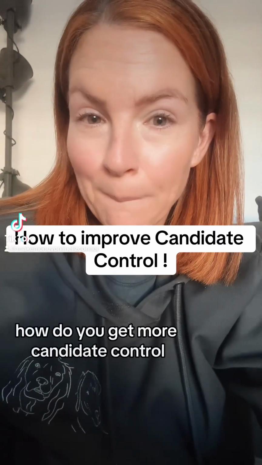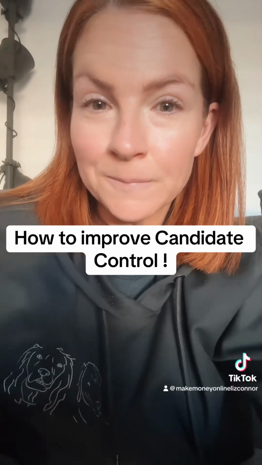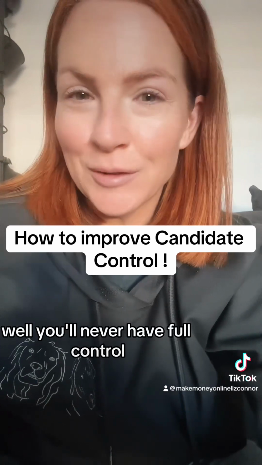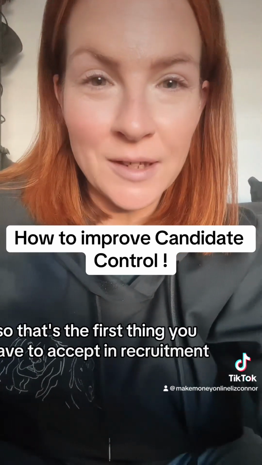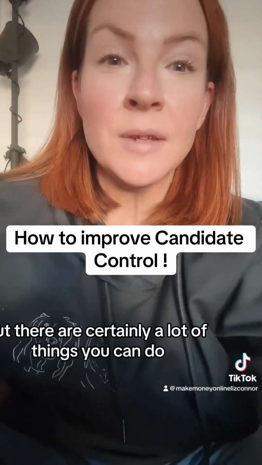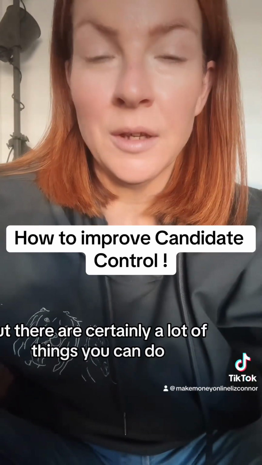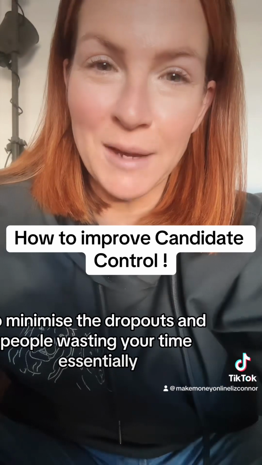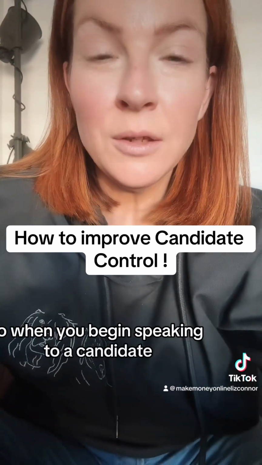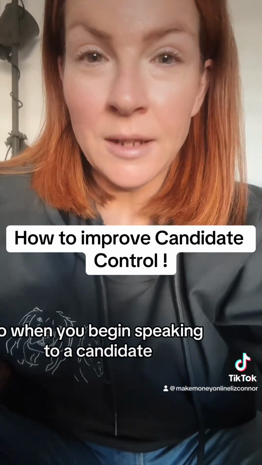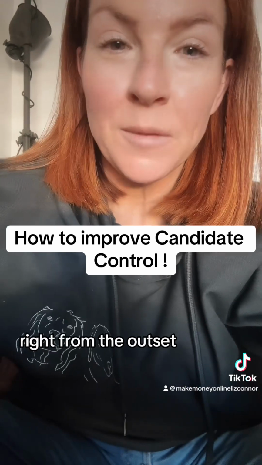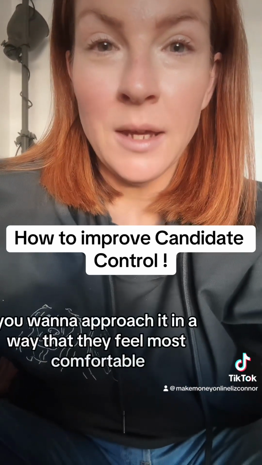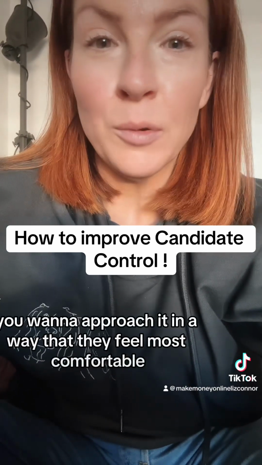How do you get more candidate control? Well, you'll never have full control, so that's the first thing you have to accept in recruitment. But there are certainly a lot of things you can do to minimise the dropouts and people wasting your time, essentially. So, when you begin speaking to a candidate right from the outset, you want to approach it in a way that they feel most comfortable.